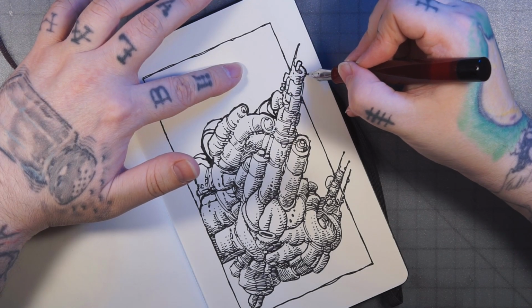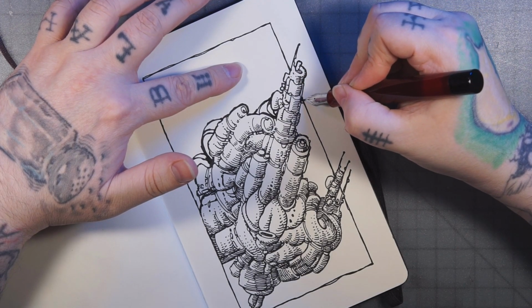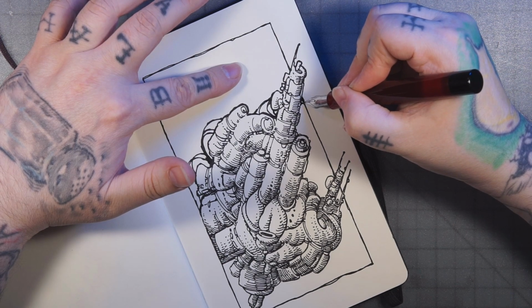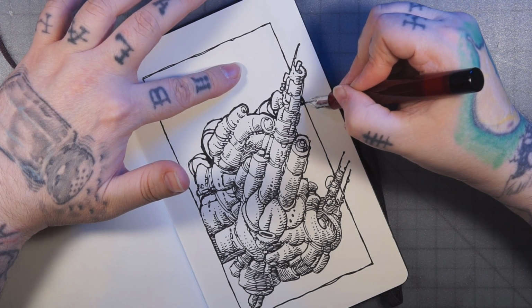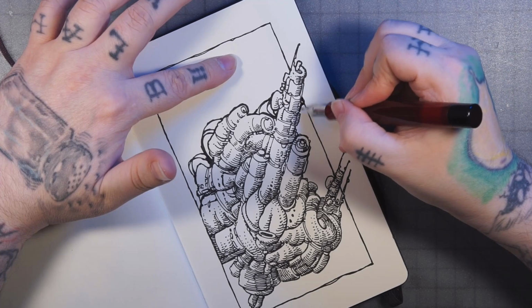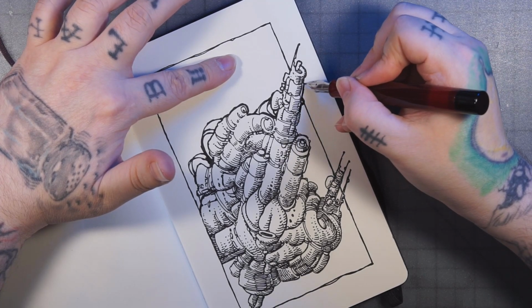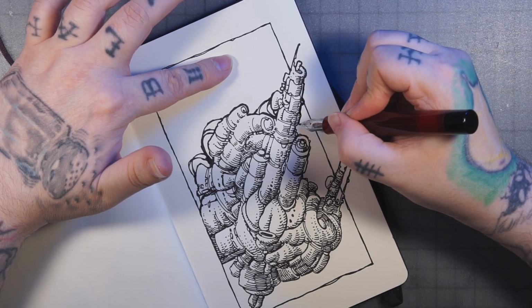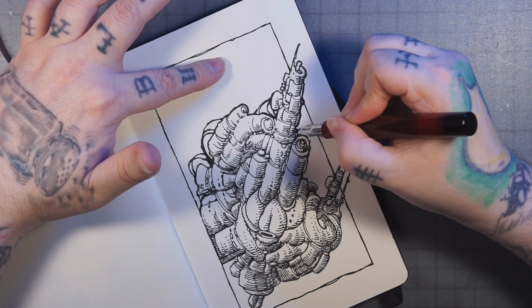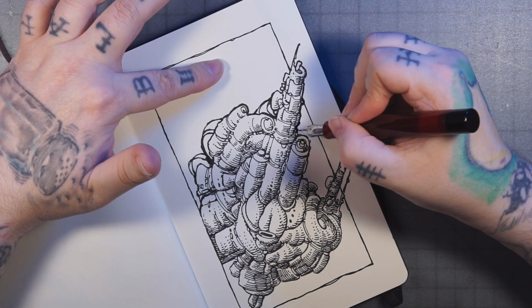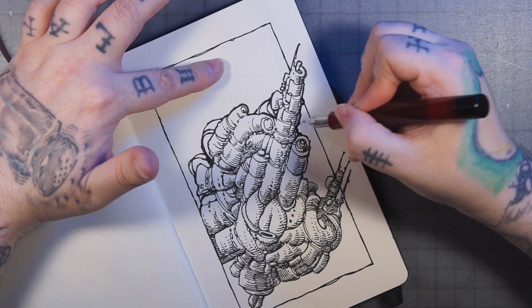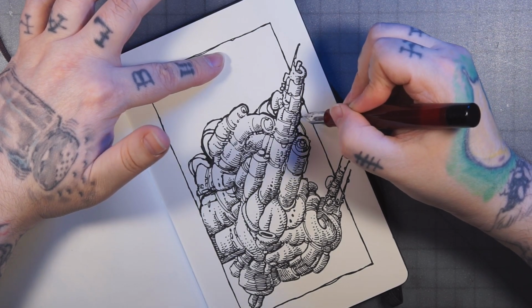Yeah, let's grab this edge here. Really bulk that part out. Here we go. Hopefully this isn't bleeding through onto the next page. I'll let you guys know.